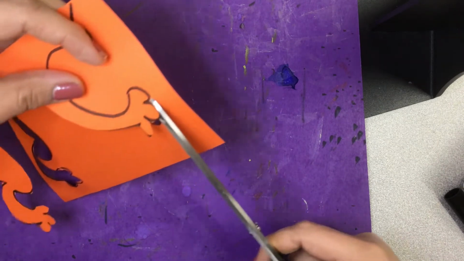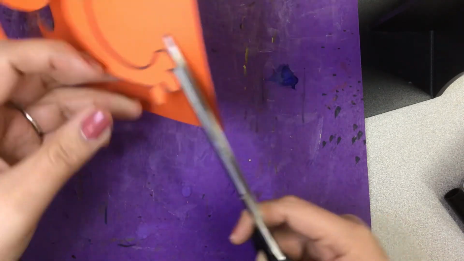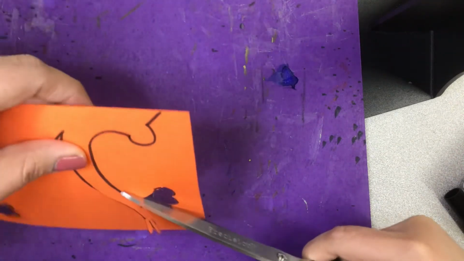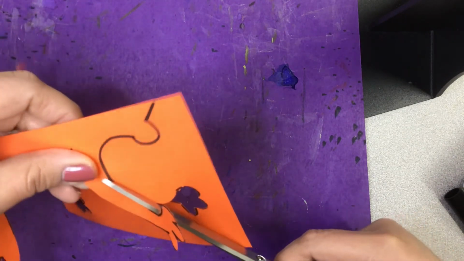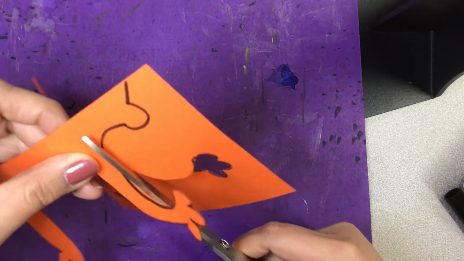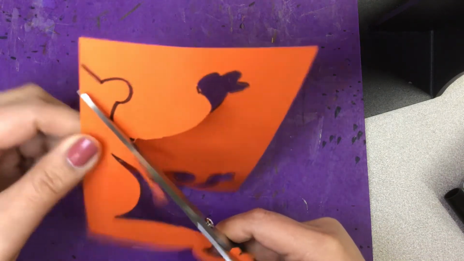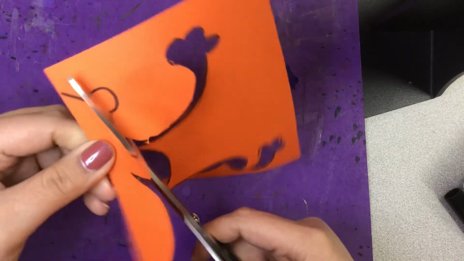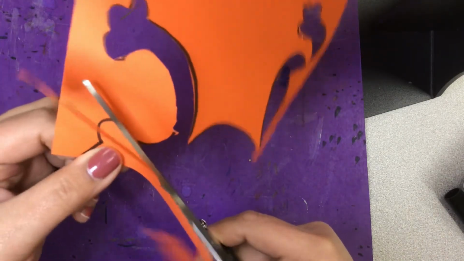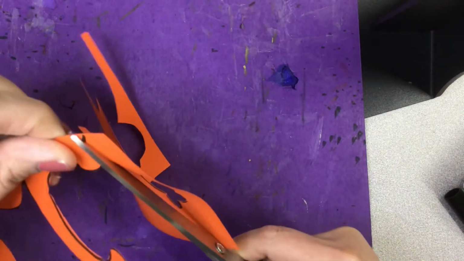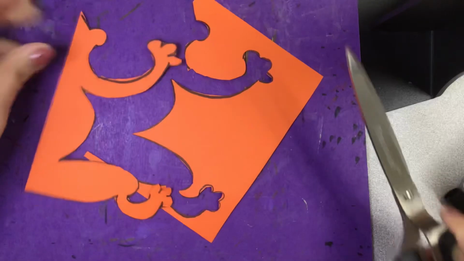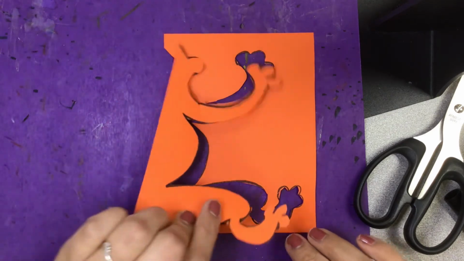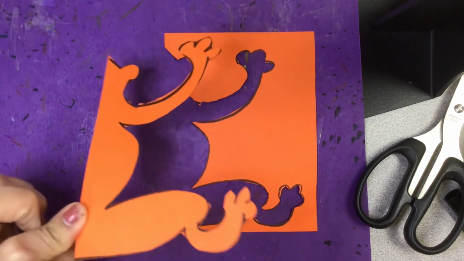So I'm just trying to be nice and careful and cut this all out. Messed up a little bit, that's all right. Perfect, and then, whoop. There we go. Now we have these 2 pieces. It should look something like this. Our little frog should be able to come out of that perfectly.